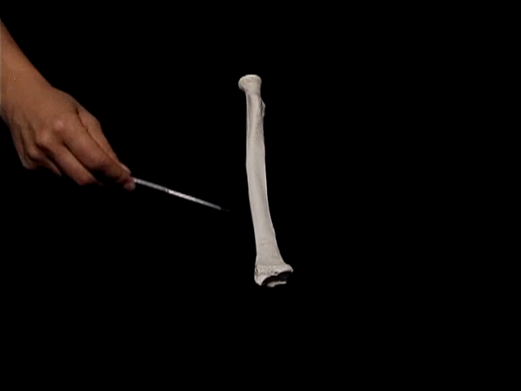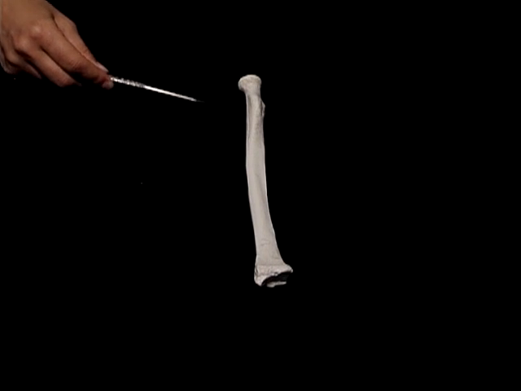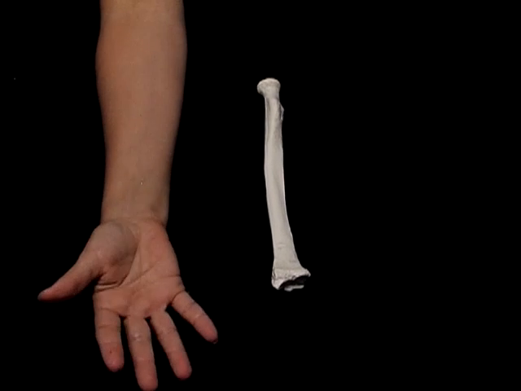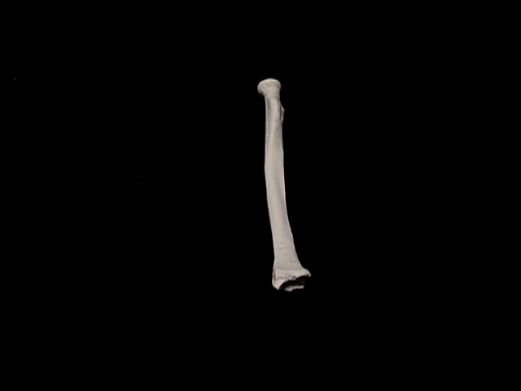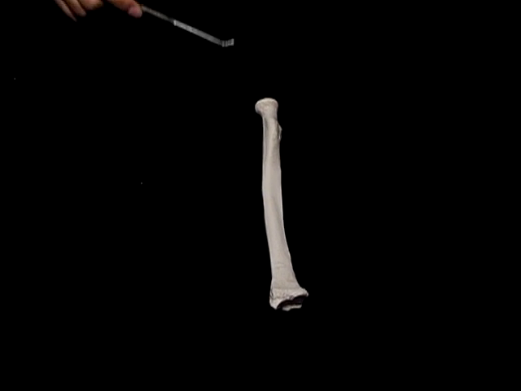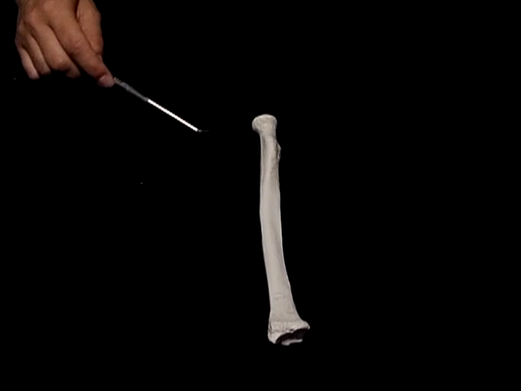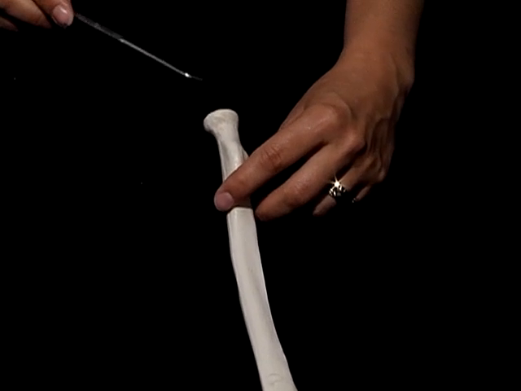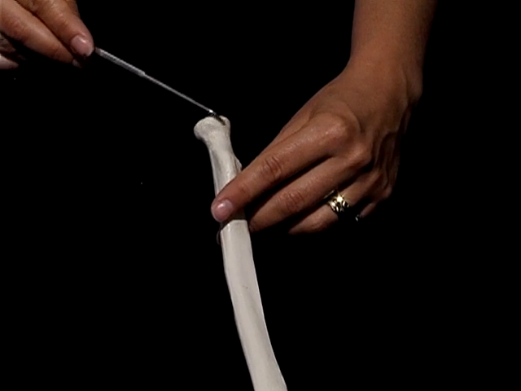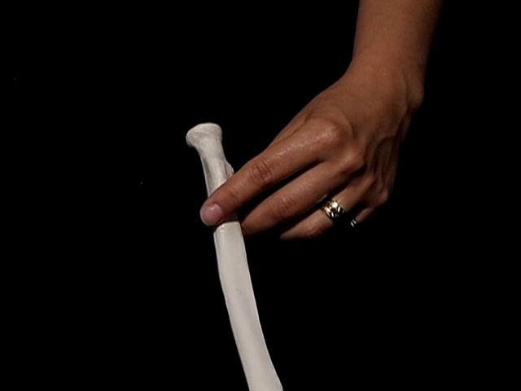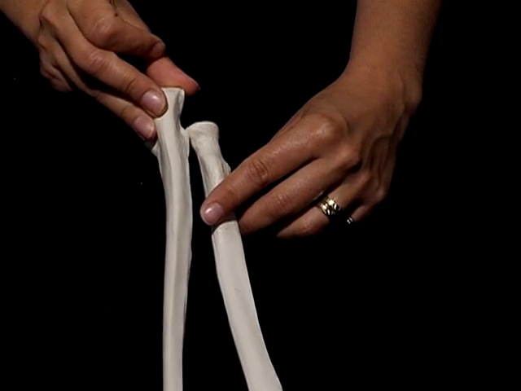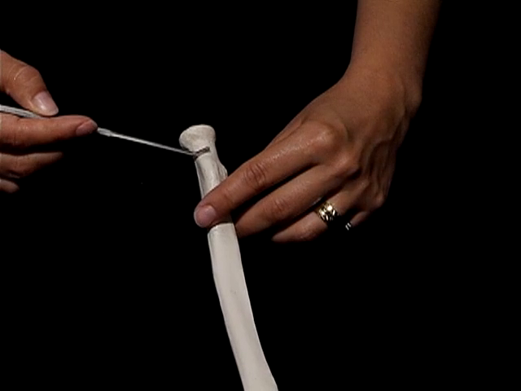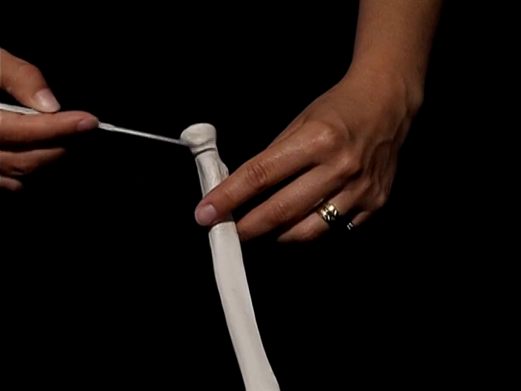Here we see the radius. Of the two bones in the forearm, the radius is the one that moves in pronation and supination. The proximal end presents a circular head, which appears as a thick disc. The head articulates with the radial notch of the ulna. Below the head is the constricted neck.